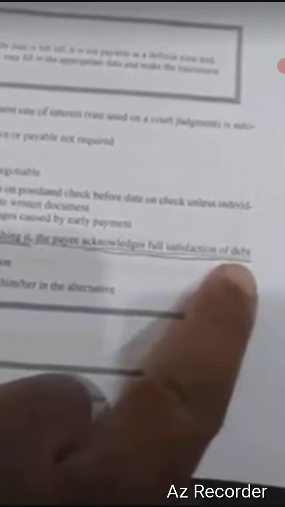And that's what it says here. The payee acknowledges, that's a little blurry. The payee acknowledges full satisfaction of debt and remain negotiable. In other words, this negotiable instrument remains negotiable, because there's a number of things that you can do in order to make a negotiable instrument non-negotiable.